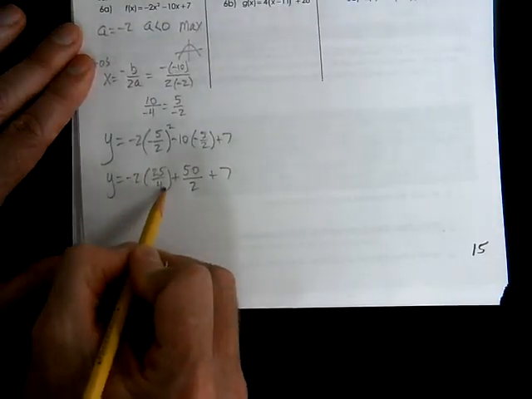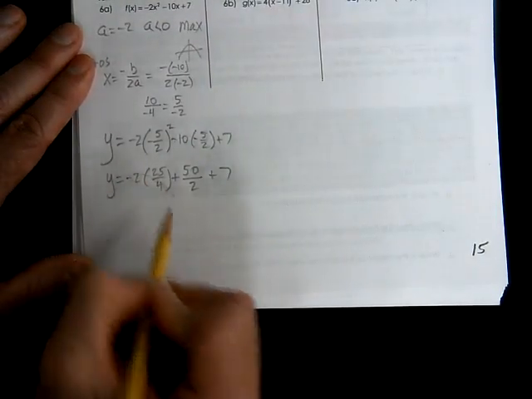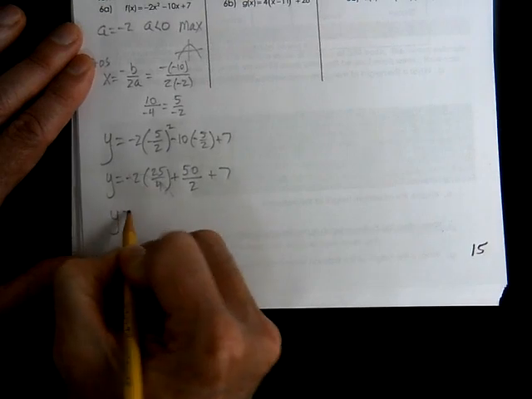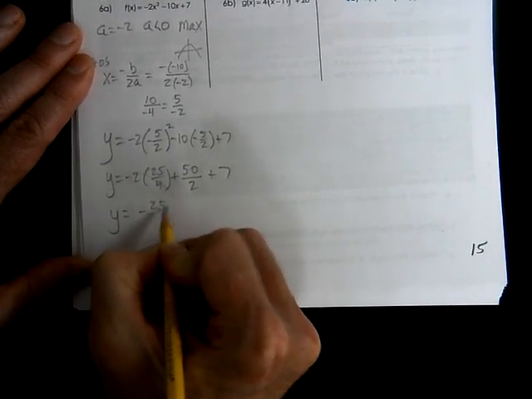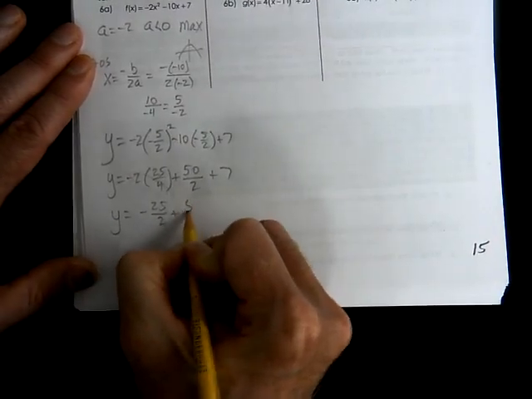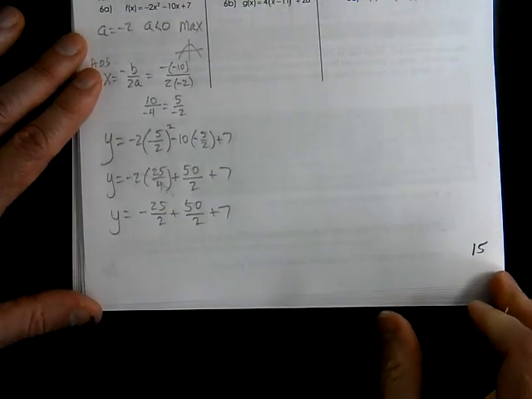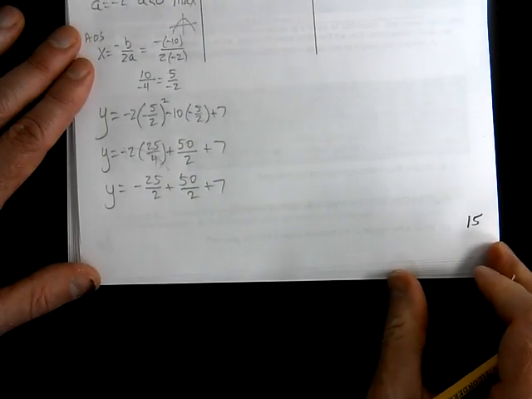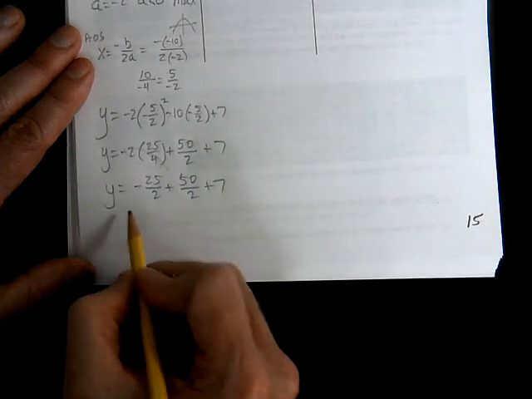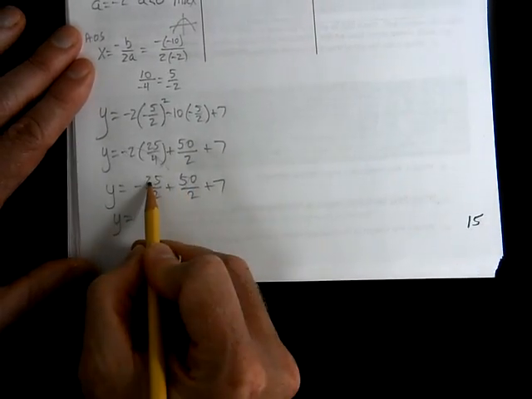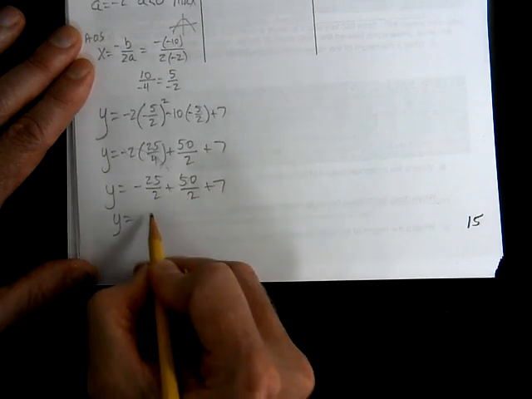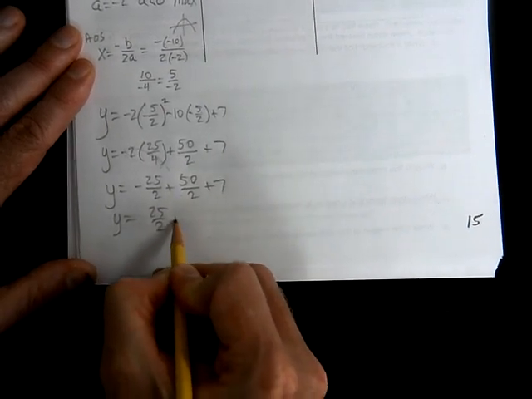I can reduce this right here. That gives us -25 over 2 plus 50 over 2 plus 7. So when you subtract 25 from 50, you get 25.